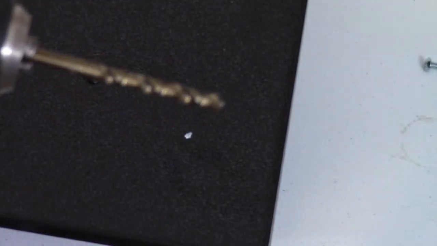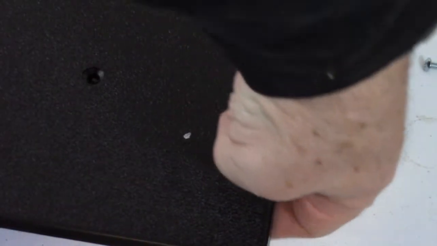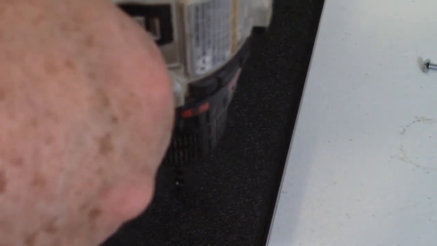Alright, so time to drill this out. Make sure that there's nothing on the bottom side of the hole you're drilling, because you don't want to drill into anything.